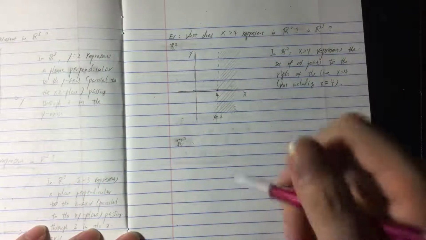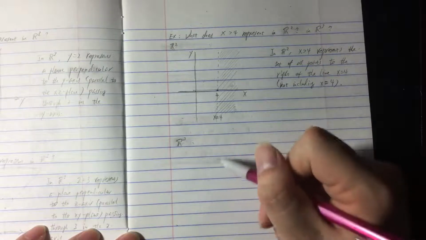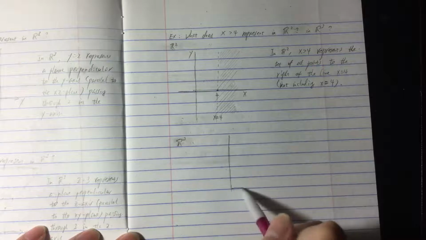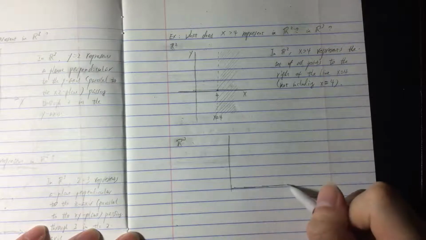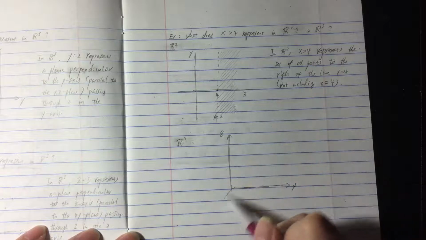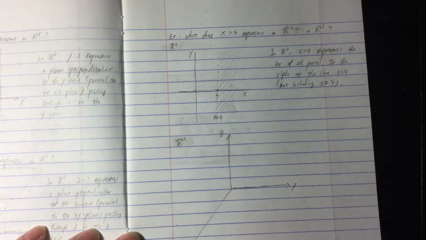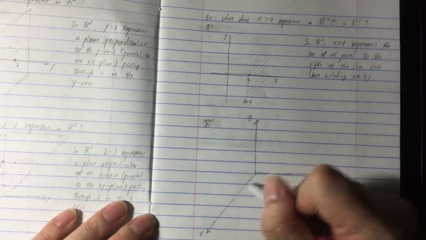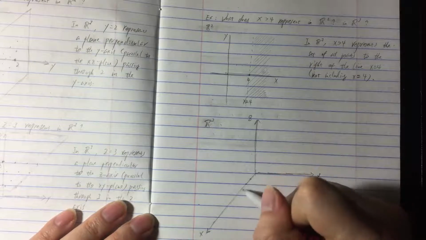In R3, that's the z-axis. That's the y-axis. This is the x-axis. Assume number 4 is somewhere here in the x-axis.